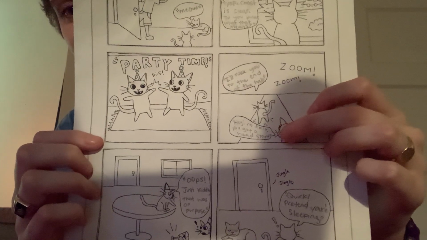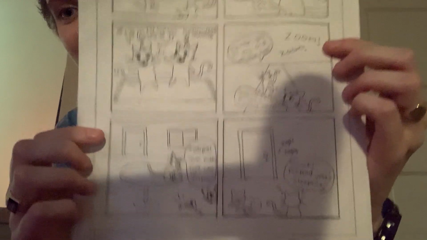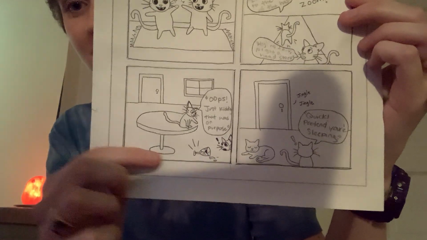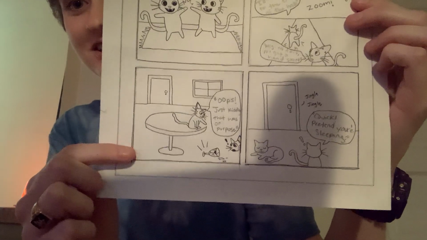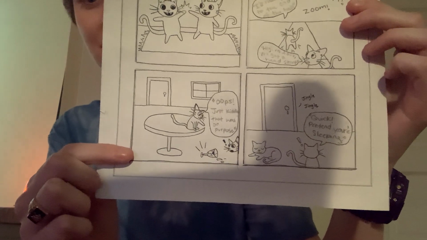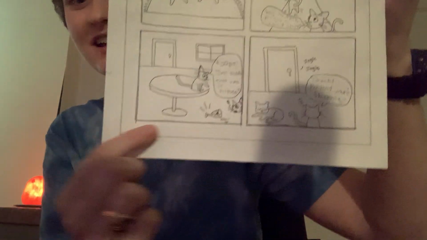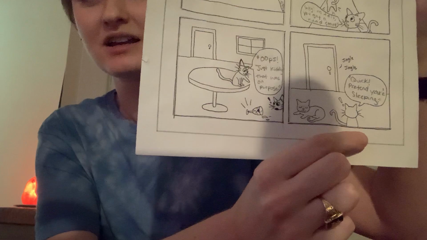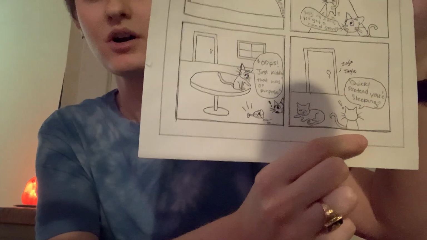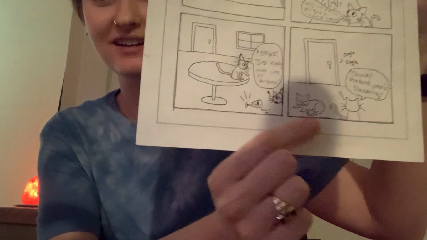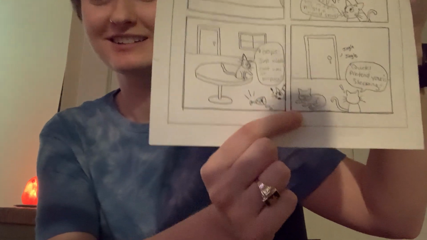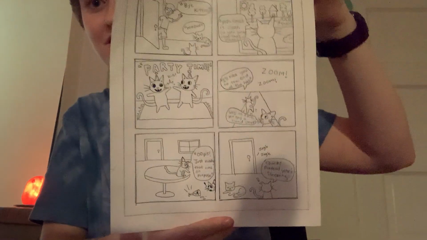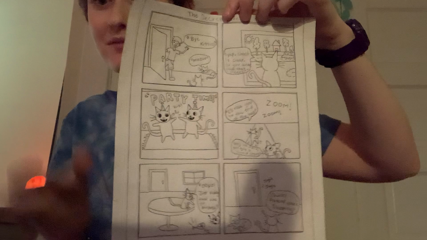Hey, no fair, you've got a head start. And then the glass is gonna crash and says, oops, just kidding, I did that on purpose. And then on our last frame, it says, jingle jingle, quick, pretend you're sleeping. And then we've got the cat pretending to be asleep. And that is my whole comic that I made all by myself.